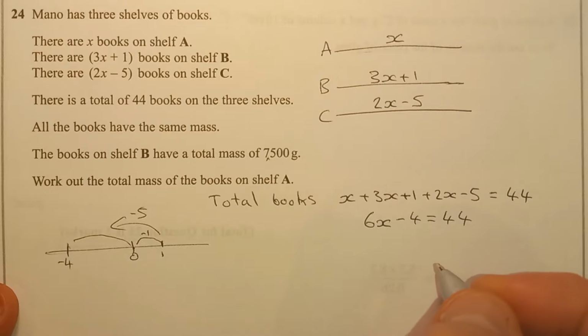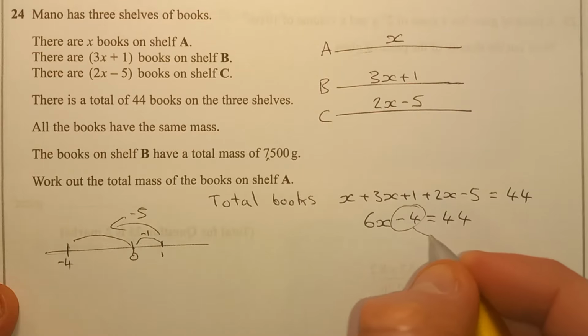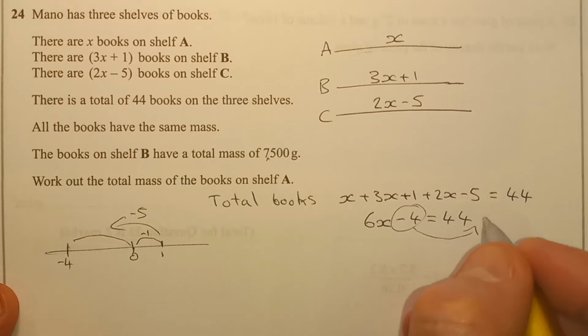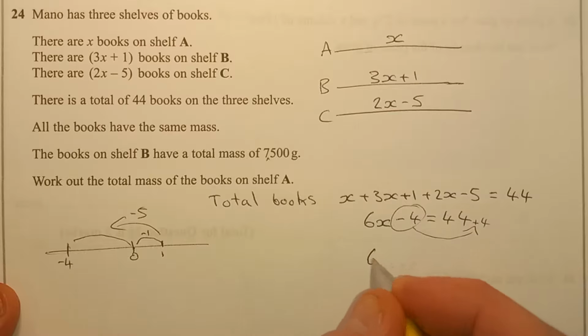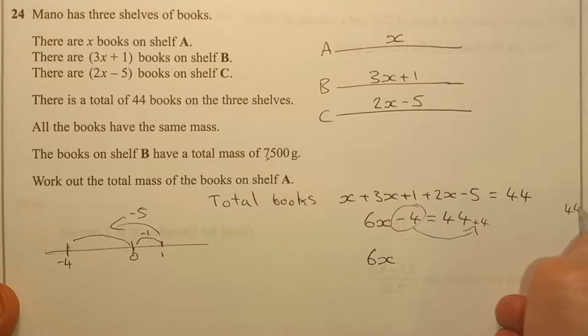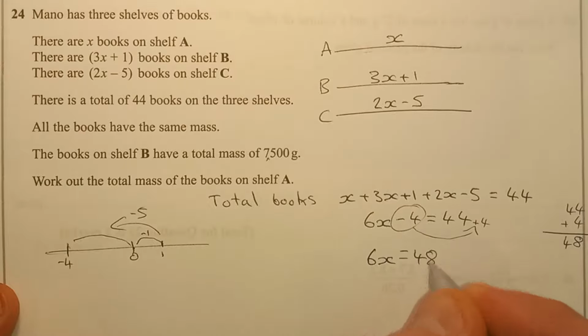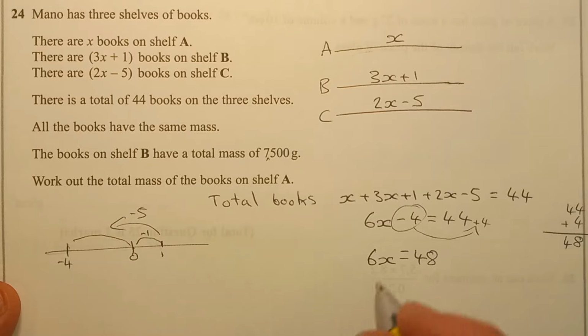equals 44. Now, let's move this minus 4 over. So as it moves over, it's going to become a plus 4. So we've got 6x, and we've got 44 plus 4. 4 and 4 is 8. 4 and nothing is 4. So we get 6x equals 48.